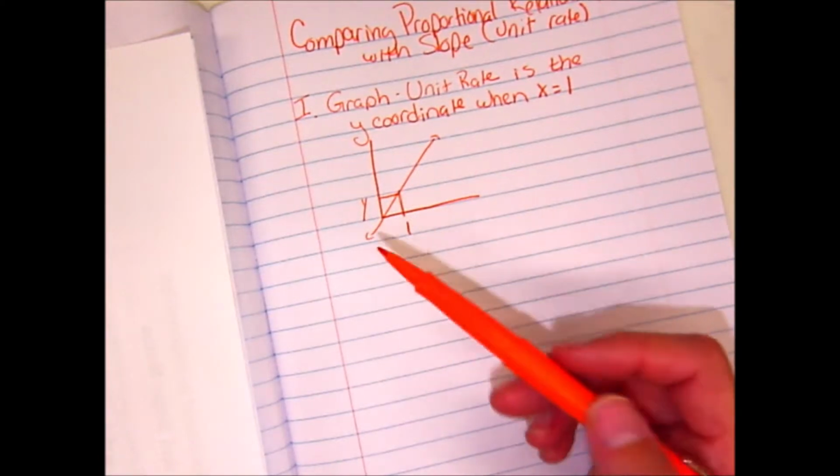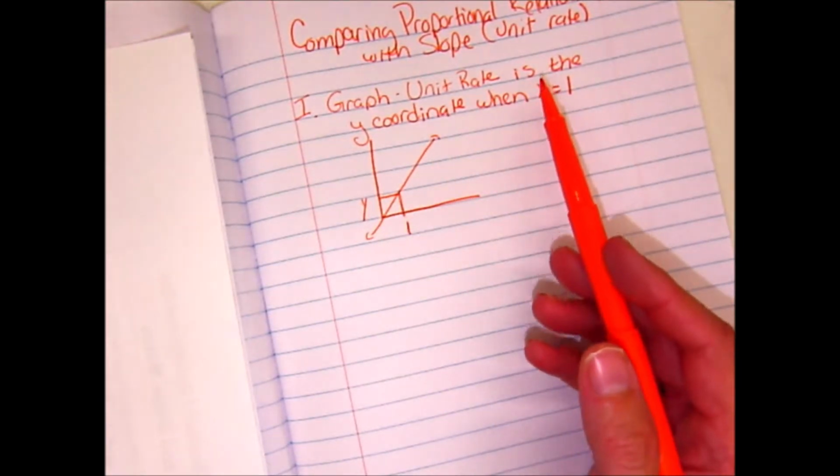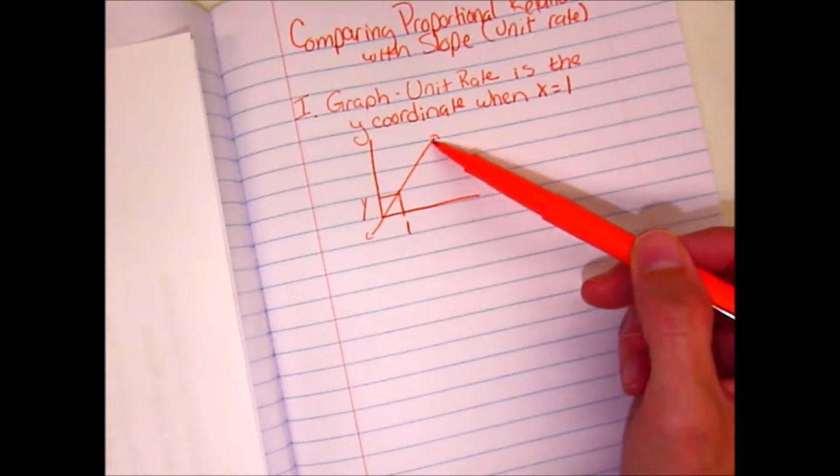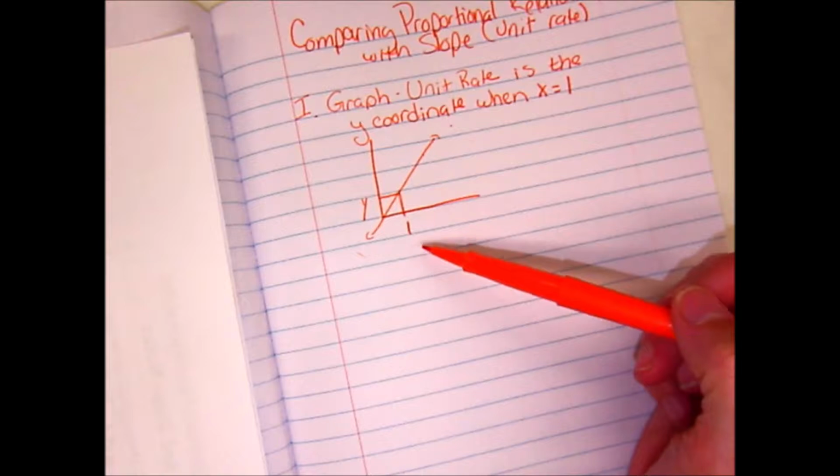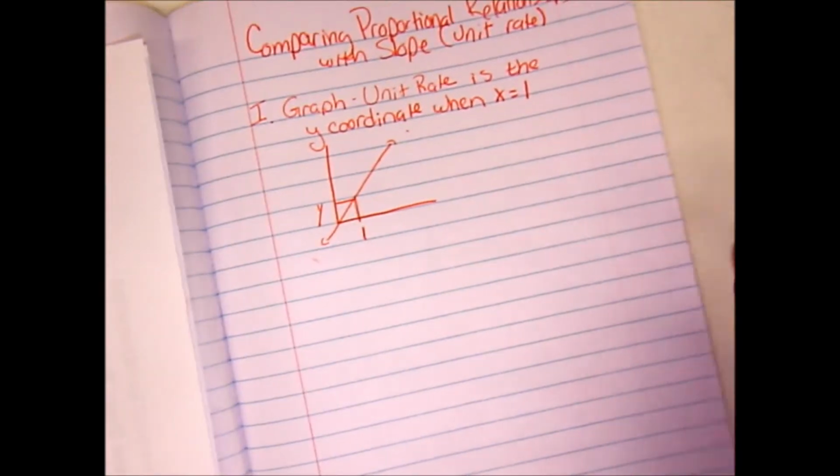If this was telling me how many miles I went in so many hours, I might have points way out here, but the one that's right here at 1 is telling me, for 1 hour, how far am I going?